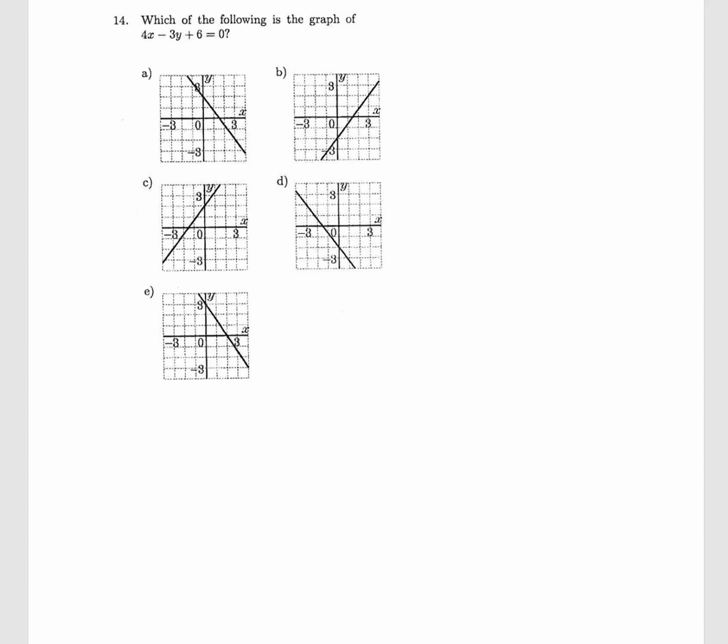Question 14 is asking us which of the following options is the graph of 4x minus 3y plus 6 equals 0. So to start out, and to make this easier to see, I'm going to rewrite the equation we've been given in the form y equals mx plus b. So rewriting this equation here, 4x minus 3y plus 6 equals 0. And I'm going to move the 3y over to the right side by adding it to both sides.